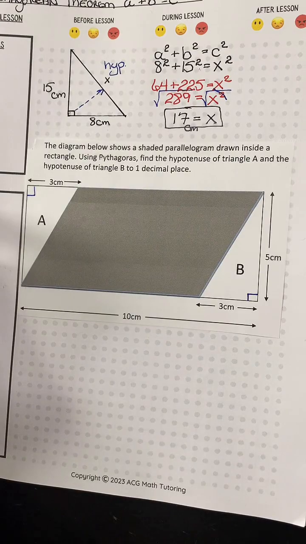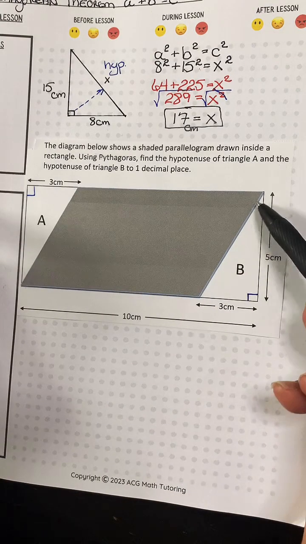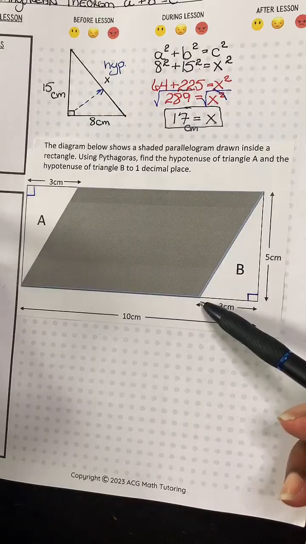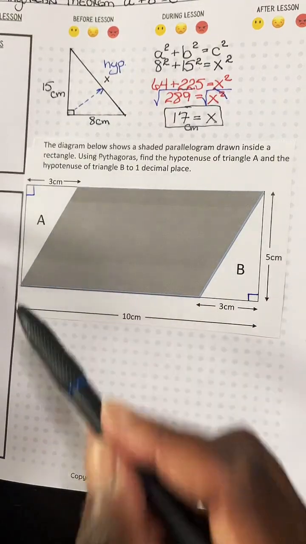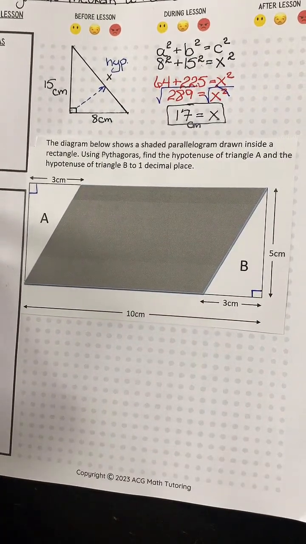Now, which one do I want to tackle if I want to find the hypotenuse? Should I tackle the B or the A, based off of the information they're giving me? What do we think?